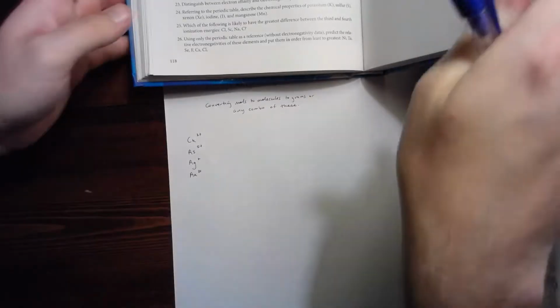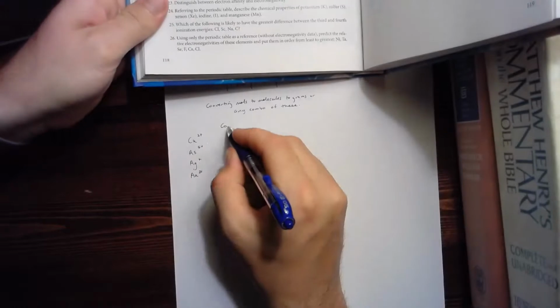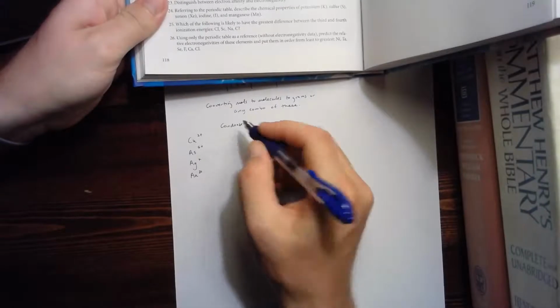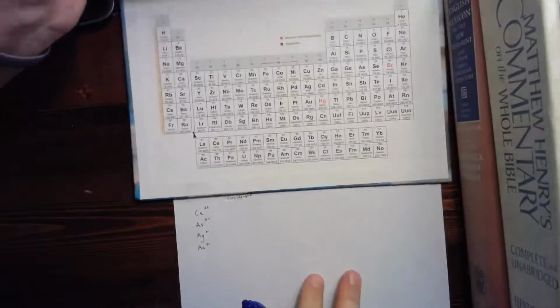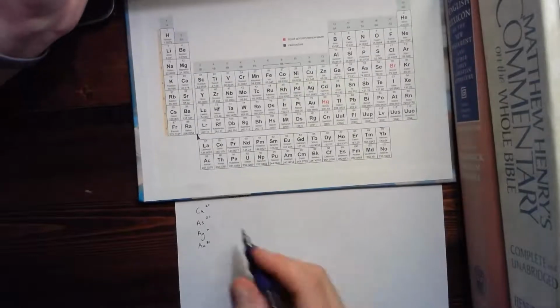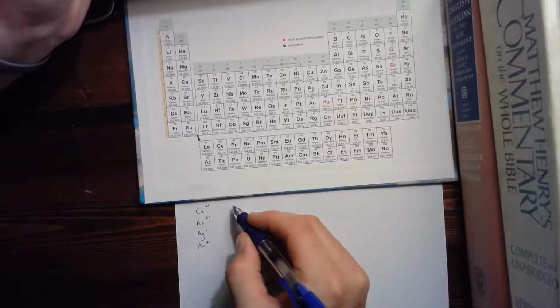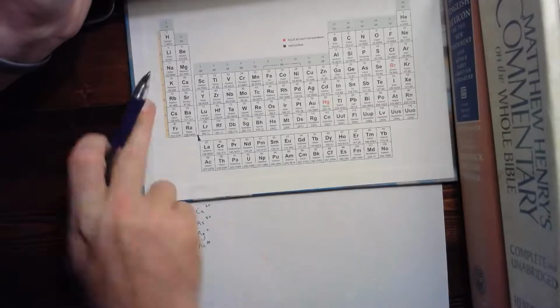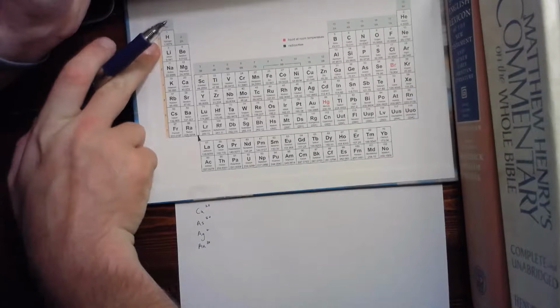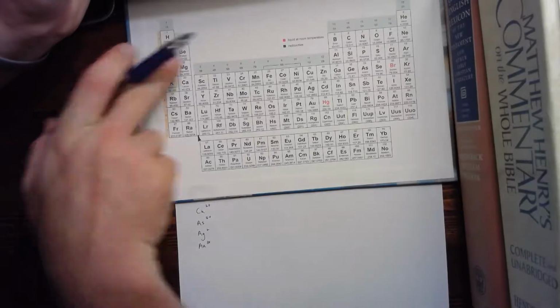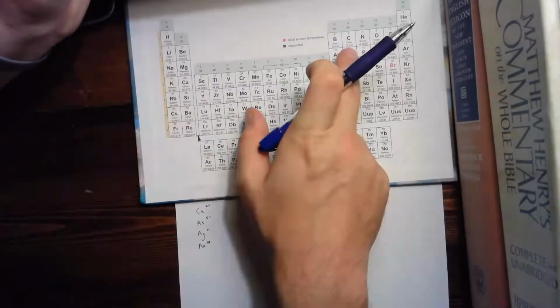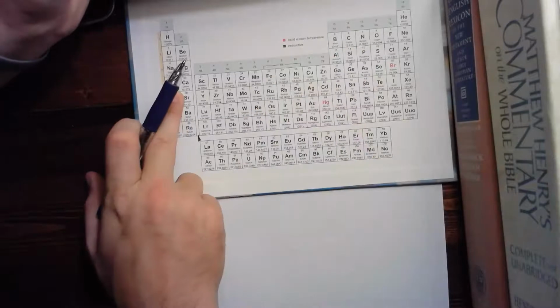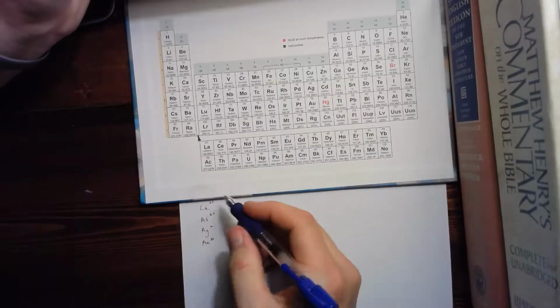All right. So first thing is, if we're going to do condensed, what I would do is I would write the regular one. So what do we have? We've got copper. And so the regular one is what? We do all the numbers. So we got 1s2, 2s2, 2p6, 3s2, 3p6, 4s2.